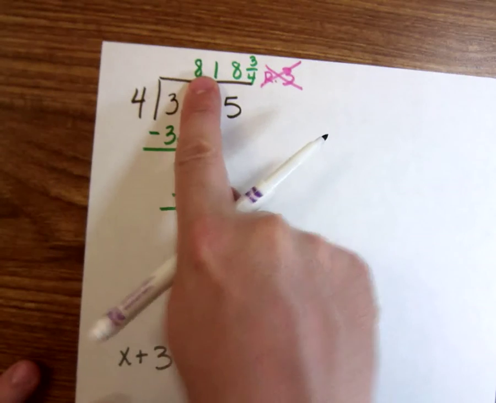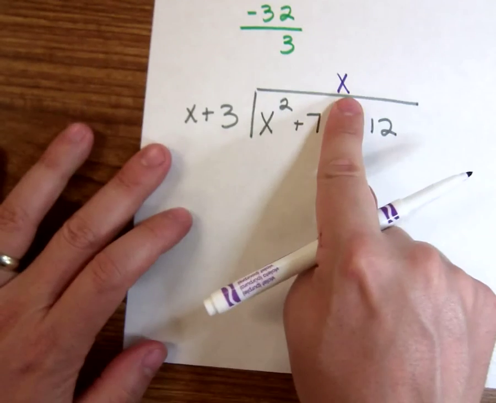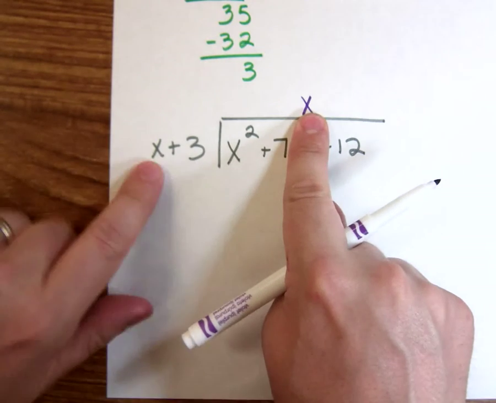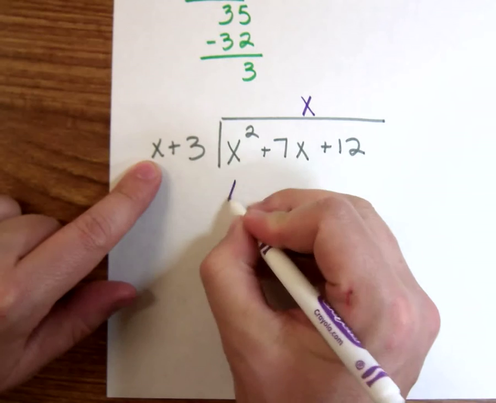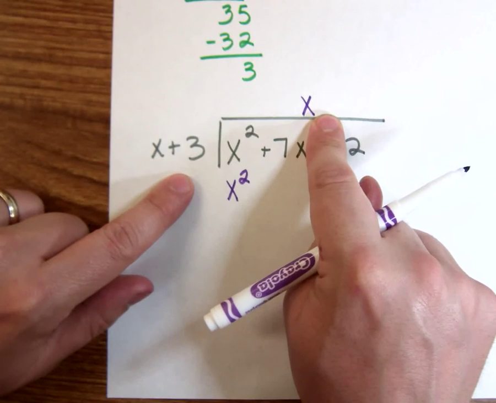Okay. Then what did we do? Well, we did 8 times 4 and got the 32. So that's going to be our next step. We're going to do x times x plus 3. Let's do it. So x times x, x squared. X times 3, 3x.